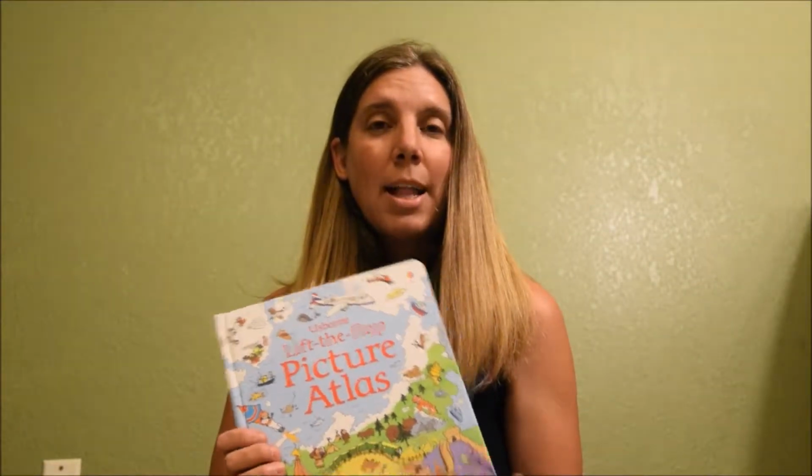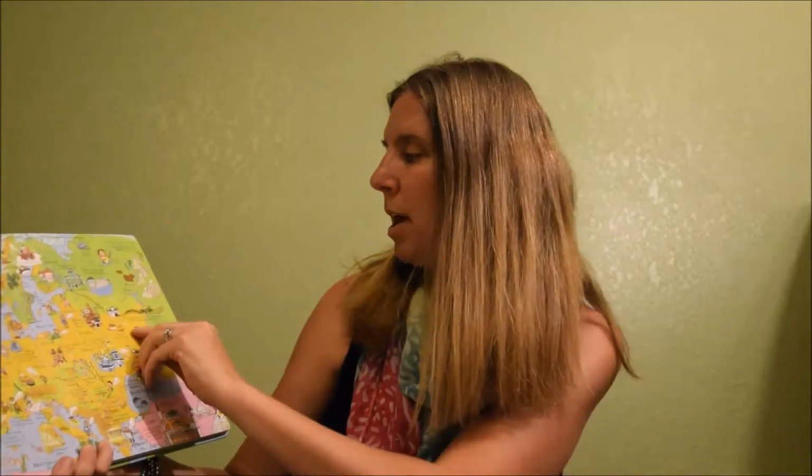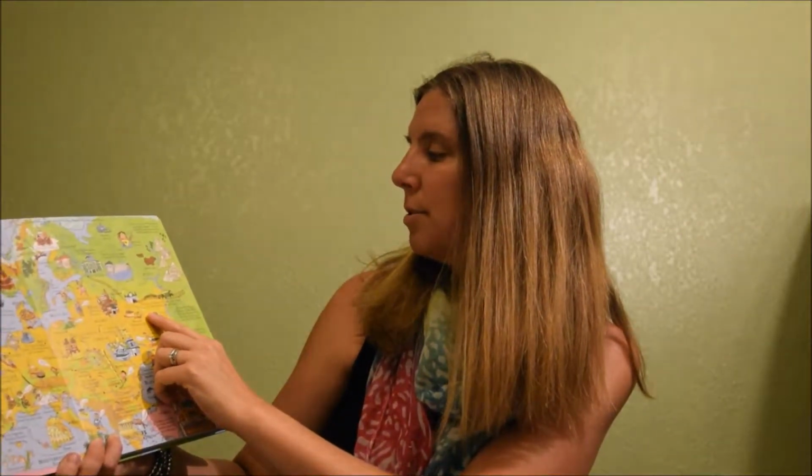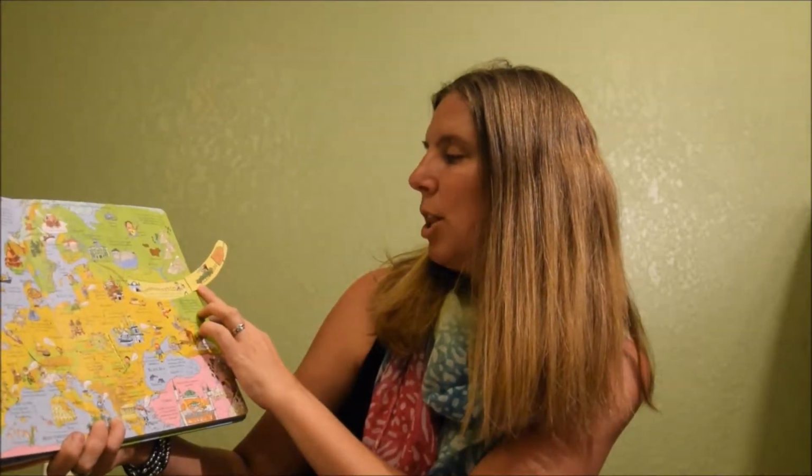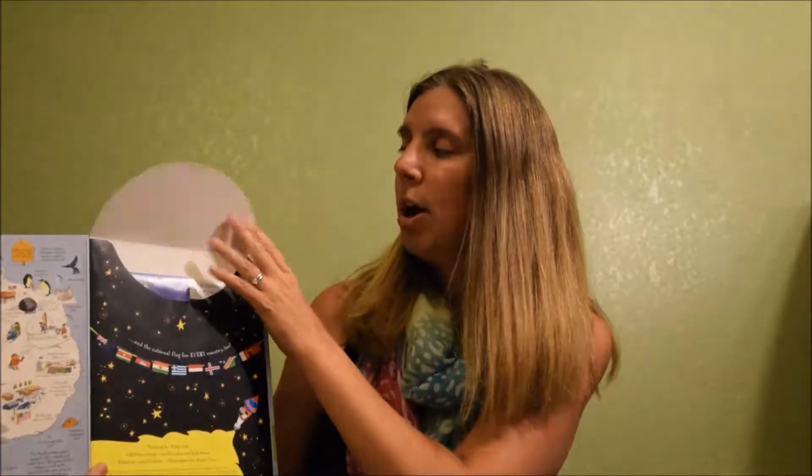The final resource we use for all cycles is the Lift the Flap Picture Atlas. This is a great beginner atlas. It goes through the different continents, and on each continent are many flaps that you can lift and find out more information. The Trans-Siberian Railroad runs from St. Petersburg to the Far East, the route to the world's longest continuous train journey. All kinds of information. The other great feature of this book is in the back there's a large world map. This can be hung on your wall, and underneath the map are the flags of all the countries in the world. Great resource for your homeschool area.